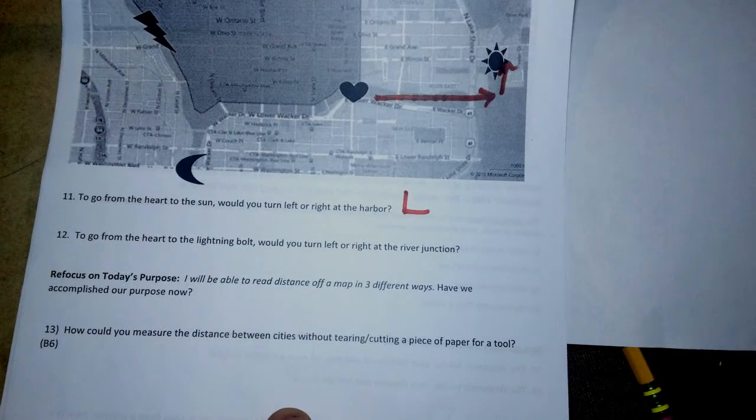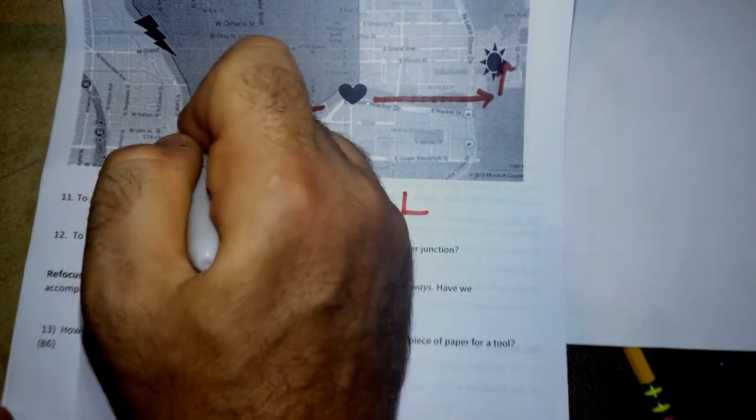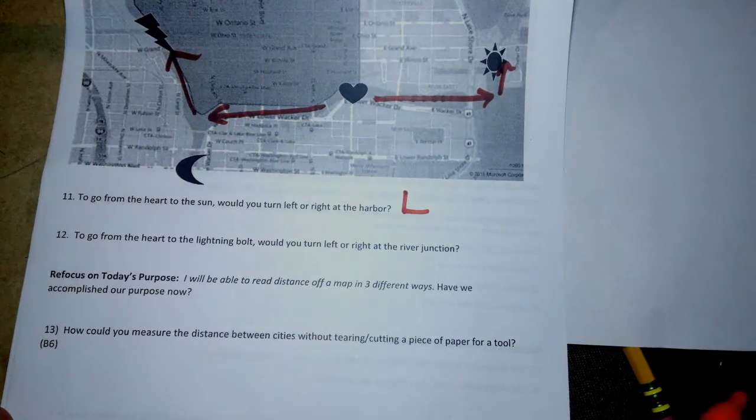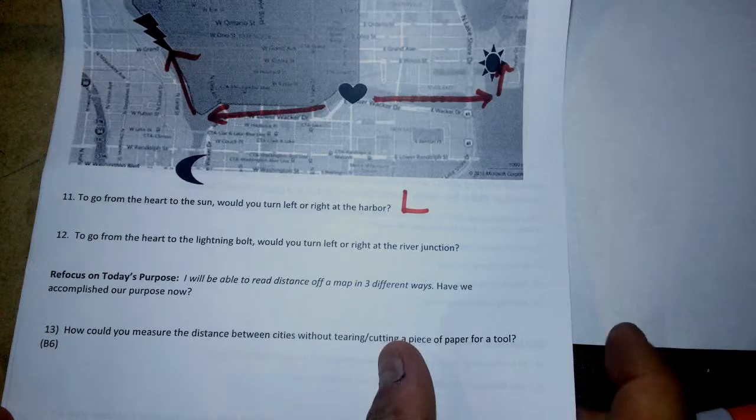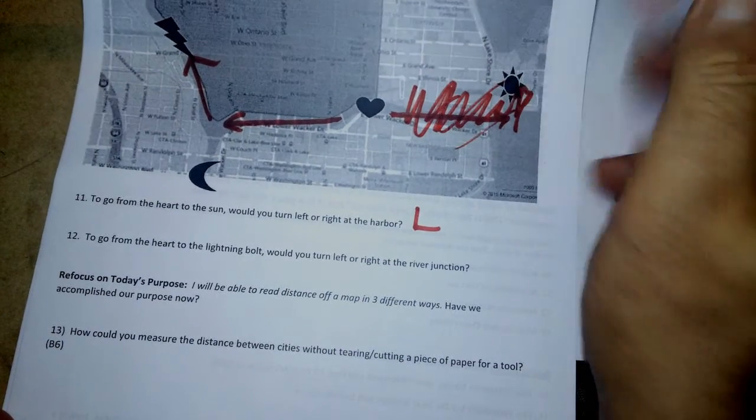Number 12, go from the heart to the lightning bolt. So we're going this way, and then we're going to go that way. Would you turn left or right at the junction? So we're going to scribble this out because we're done. We don't want to get confused with that. Look down the first arrow, and we can see that the second arrow is going to our right.